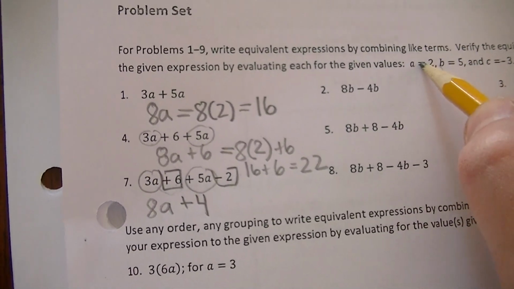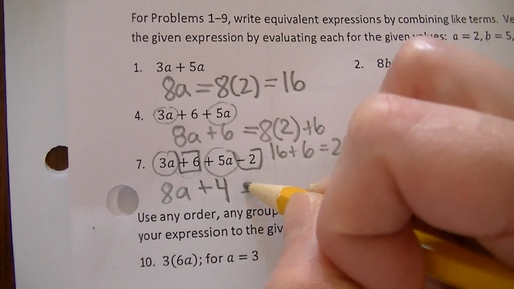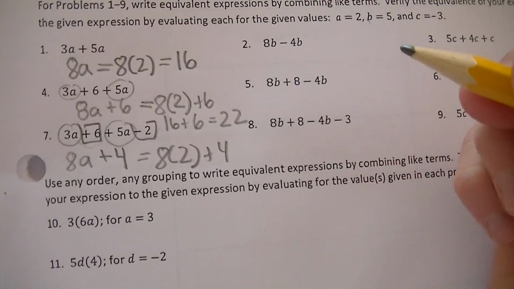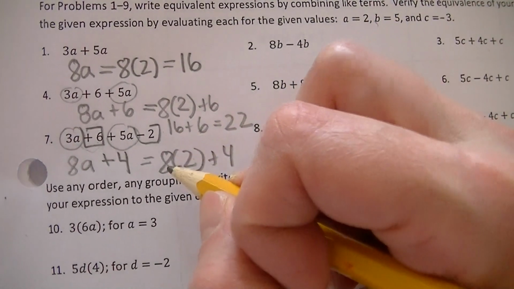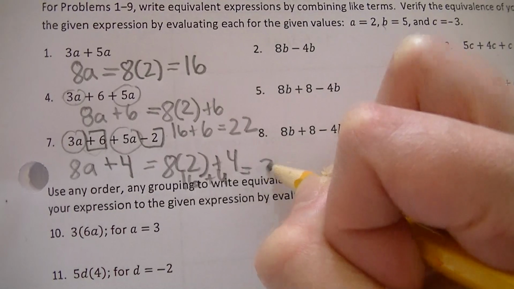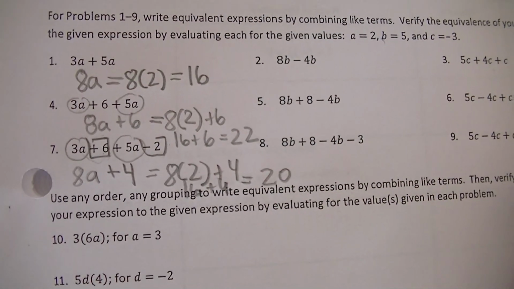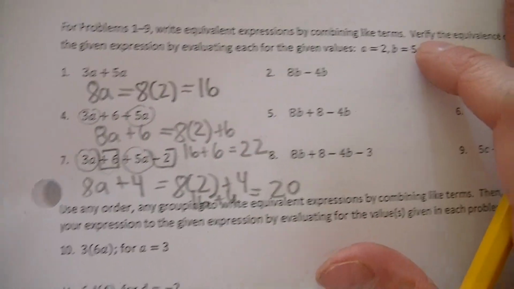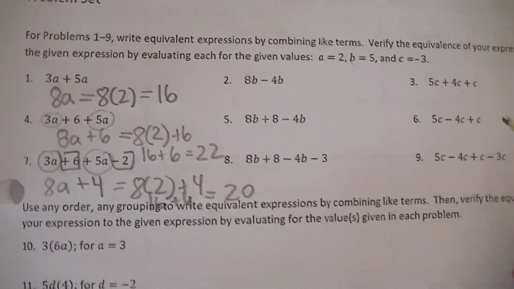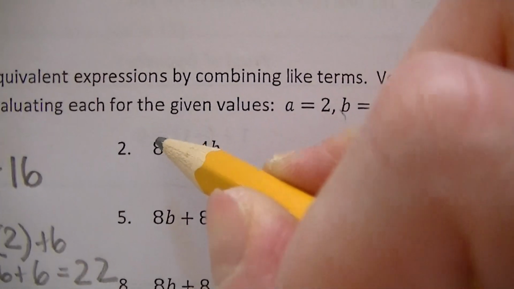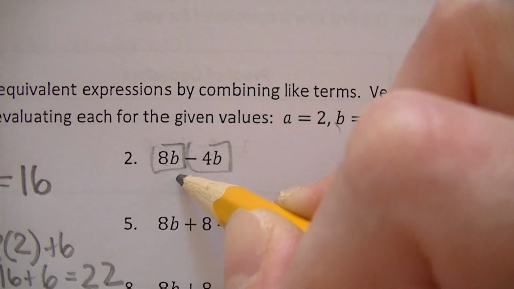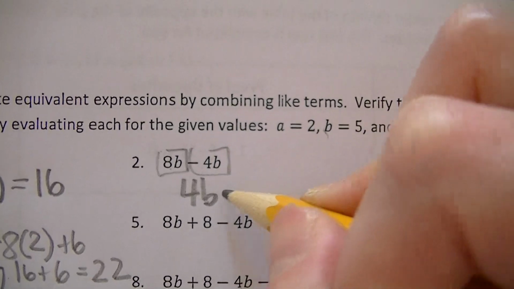Substitute in that a right there, so this is really 8 times 2 plus 4, and we have, what's 16 plus 4, which is 20, okay? The most important thing I want you to get out of this is really to know how to simplify, all right?